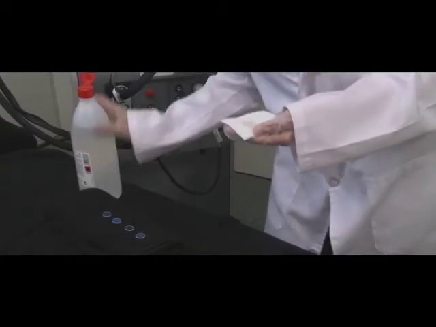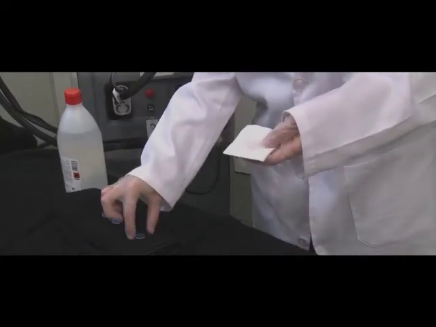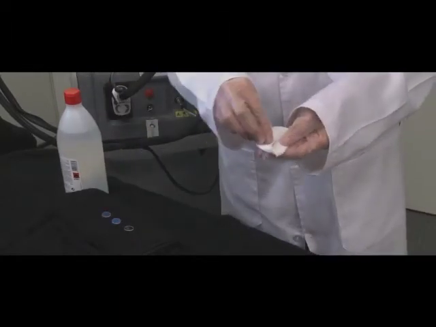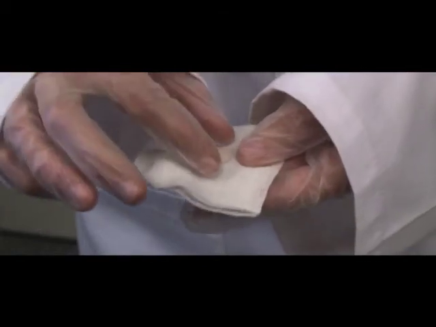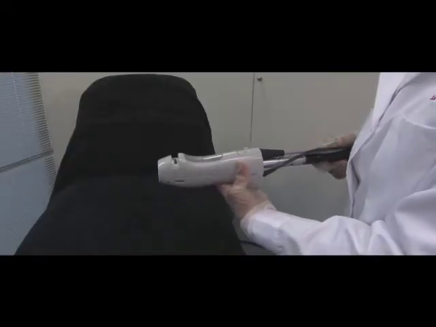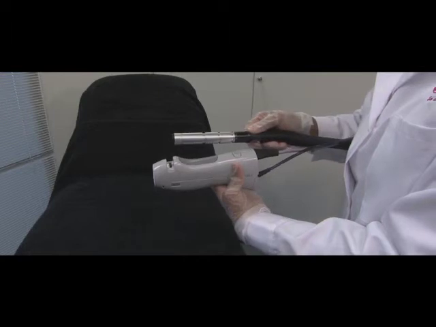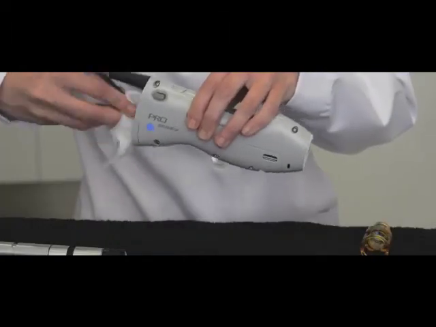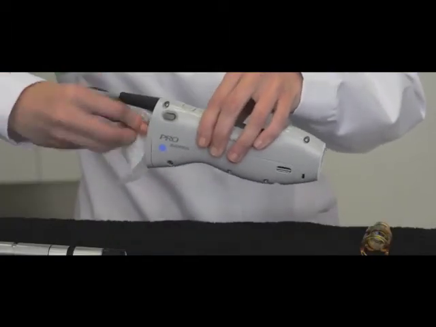Windows should be cleaned with isopropyl alcohol and a soft cloth, gauze or lens paper. Be careful not to leave a fingerprint by touching the window with your fingers. After each treatment, clean the inner slider area of the handpiece and the outer slider as demonstrated.